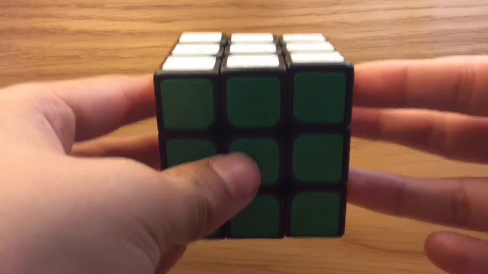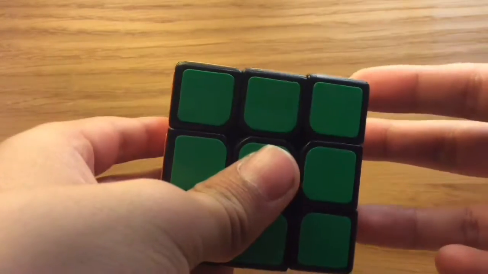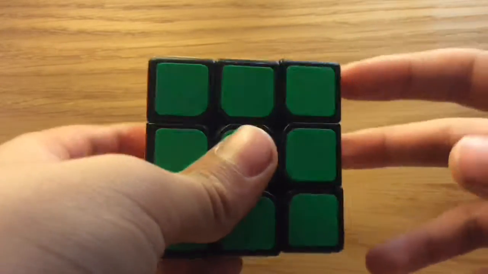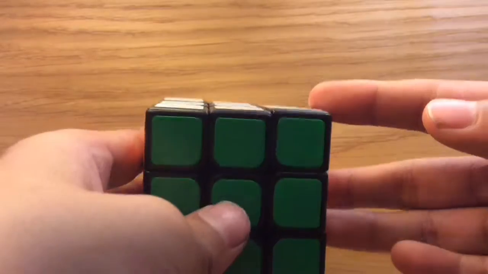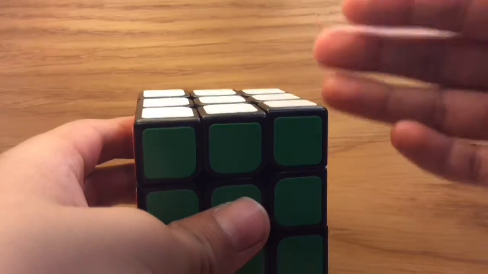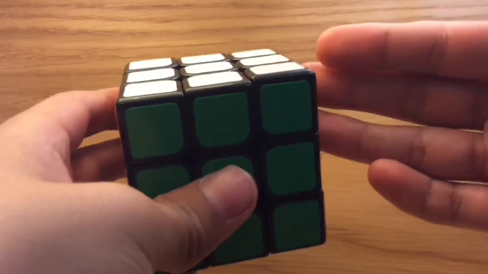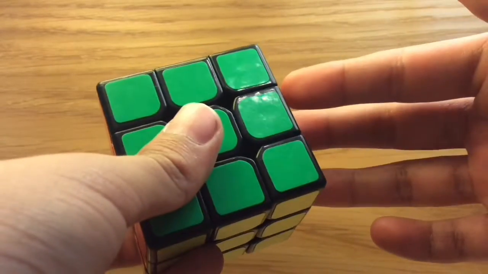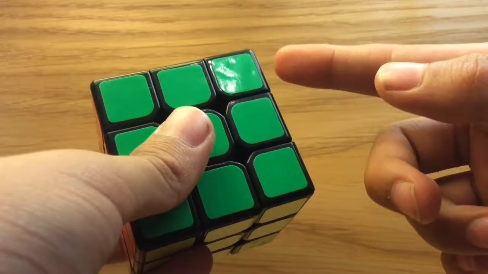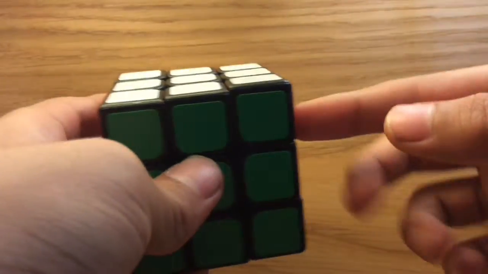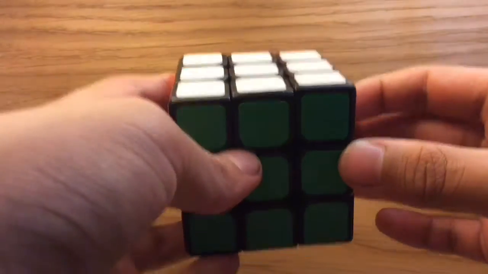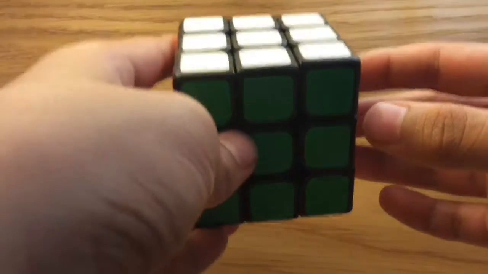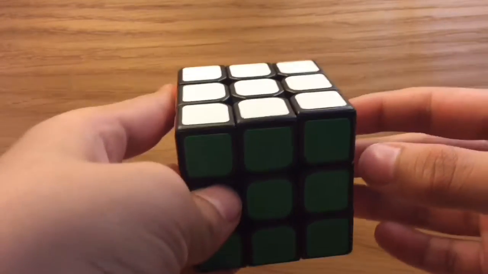Now we will learn about notation. Notation is basically how we know how to turn a side. There are sequences of moves called algorithms, and they move specific pieces without messing up the rest of the cube. They do mess up the rest of the cube, but only temporarily. Algorithms are made up of letters, and these letters tell us which side to turn and which way and by how much.